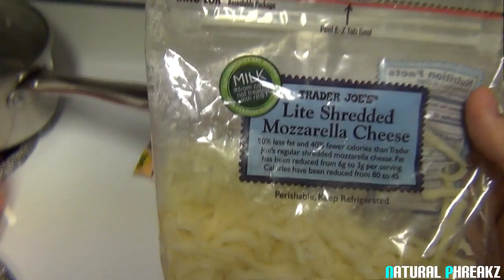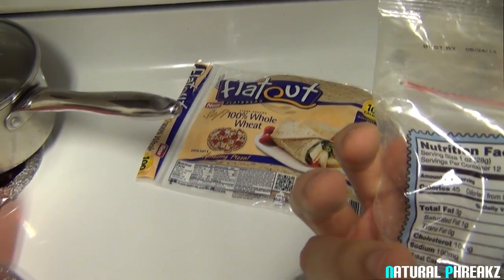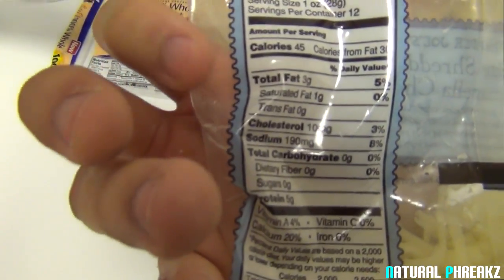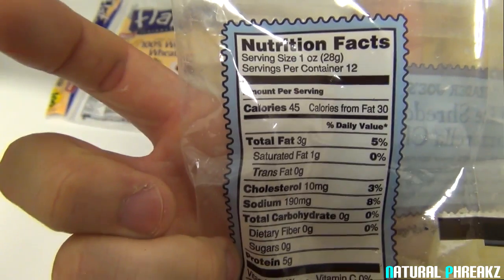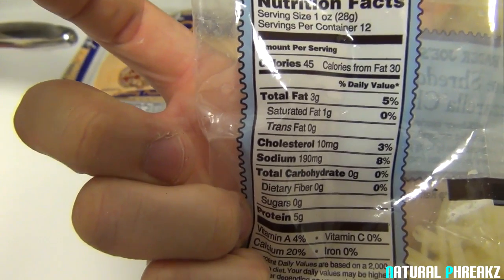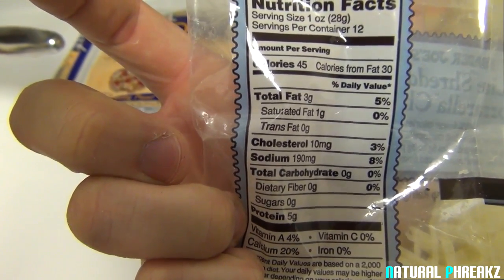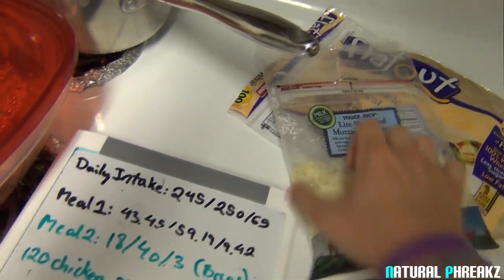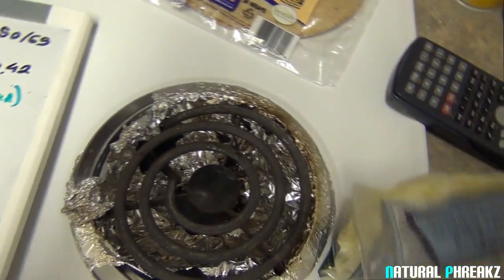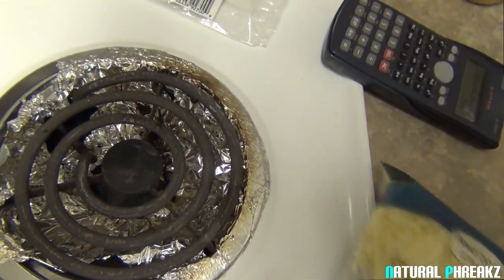Alright, now the last thing I'm gonna add to my second meal is a little bit of Trader Joe's light shredded mozzarella cheese. It doesn't have that much flavor because it's really low in sodium, but it gives a better texture to your food. It says 28 grams of this has 3 fat, 0 carbs, 5 protein. So you can either put 28 and then you're set, just write these numbers down, or you can put a random amount of cheese.